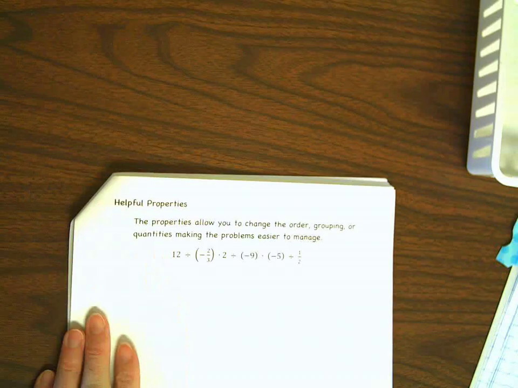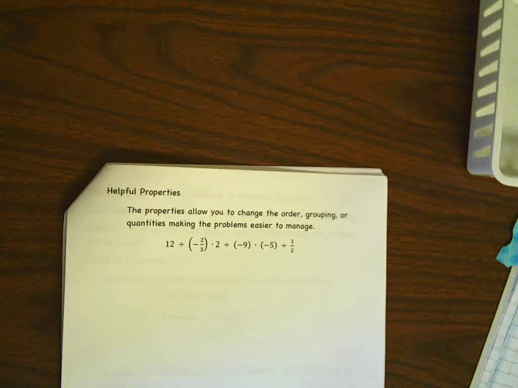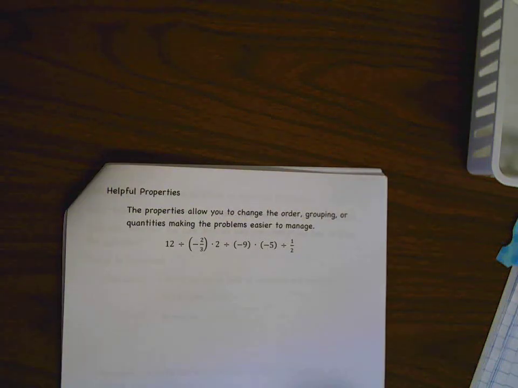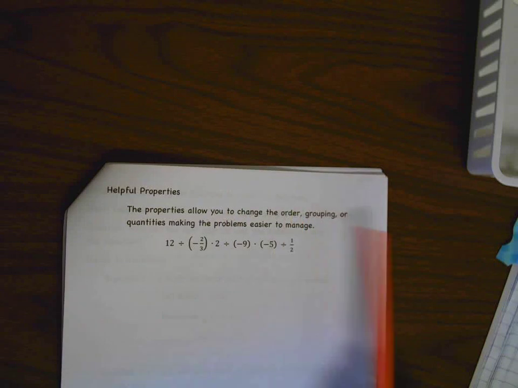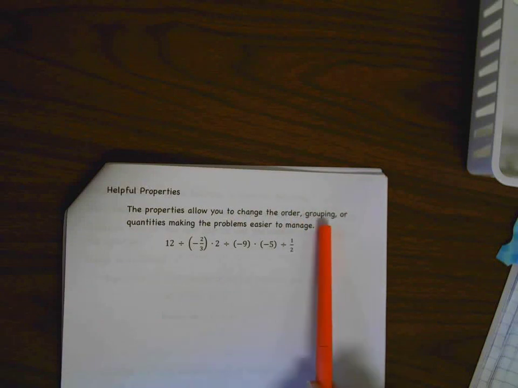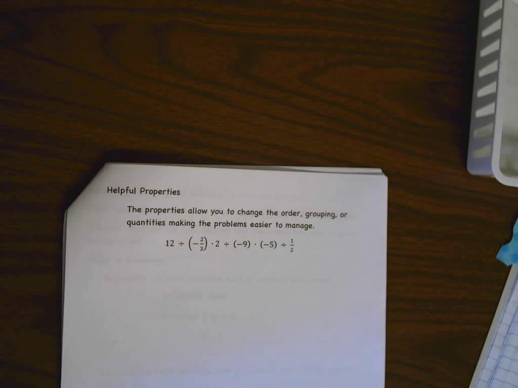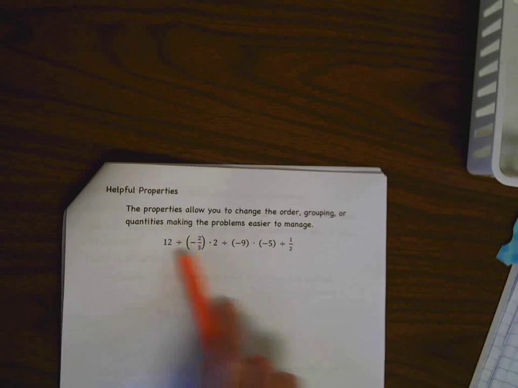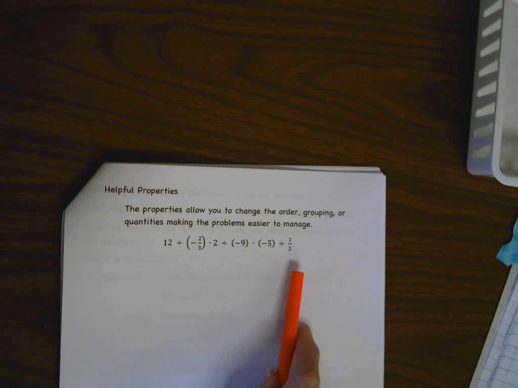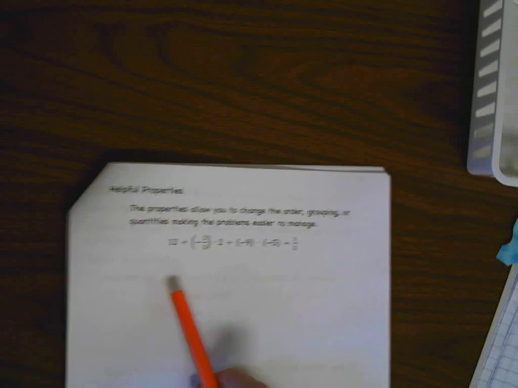The last thing I want to talk about with this is the helpful properties. The properties that allow you to change the order, grouping, or quantities make the problem easier to manage. You know about the commutative property, where you're allowed to change the order. You know about the associative property, which allows you to change what you group. And the quantities one is the distributive property. Very quickly, if we keep that in mind, then this problem will not be so gross, okay?